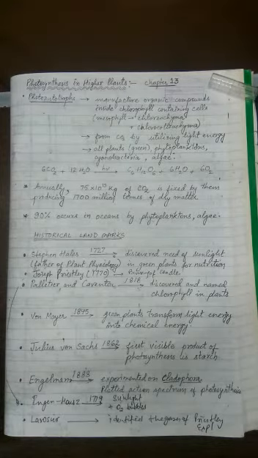So the next chapter to start with is photosynthesis in the higher plants. That means we are going to cover now 13th, 14th and then 15th chapter. That means photosynthesis followed by respiration, followed by the plant growth and development chapter. So photosynthesis in the higher plants is the chapter's name.